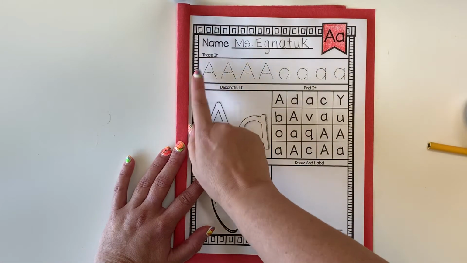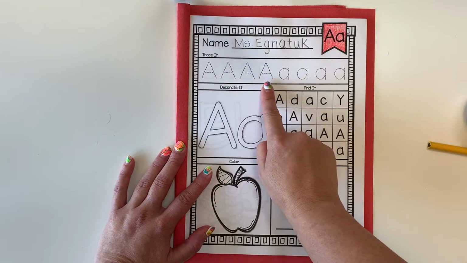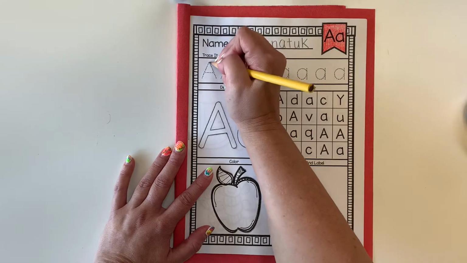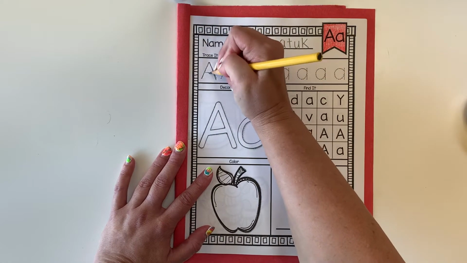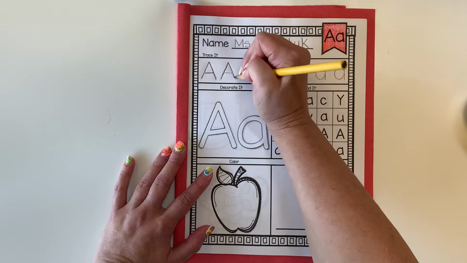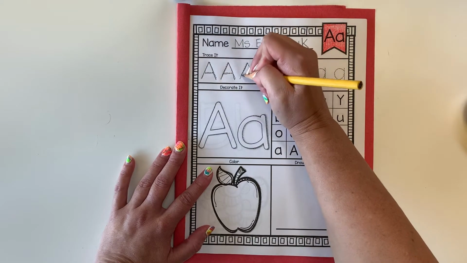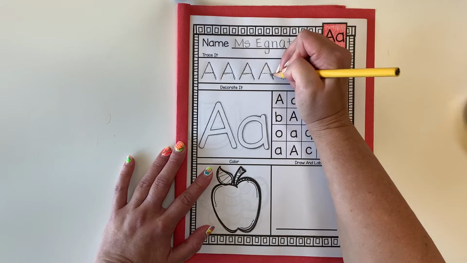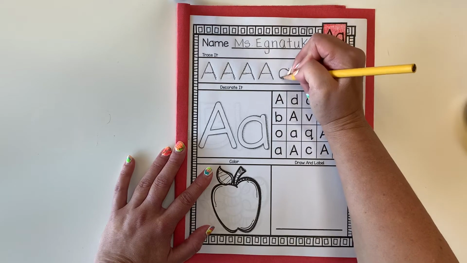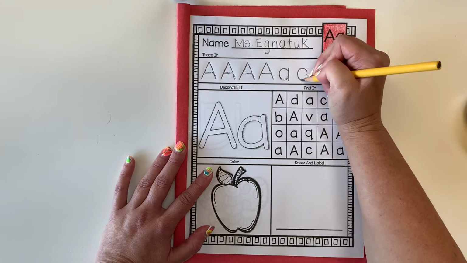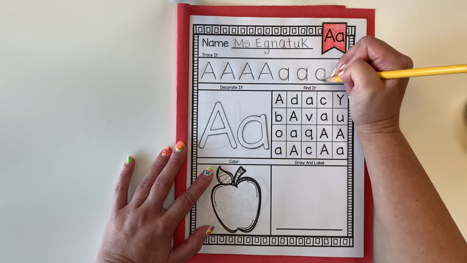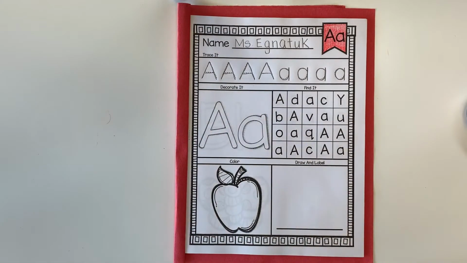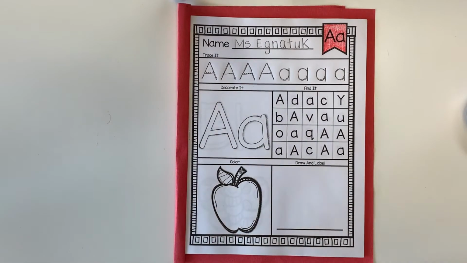This says trace it. We're going to trace 4 capital A's. We're going to trace 4 lowercase a's. See if you can do that with our pencil. We're always going to be doing tracing with our pencil, going nice and slow, staying on the lines. Around and down, around and down, around and down, around and down. Finish your tracing, and we'll move on to the next part.